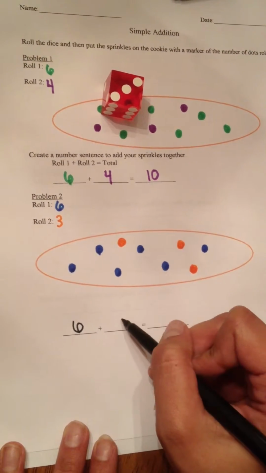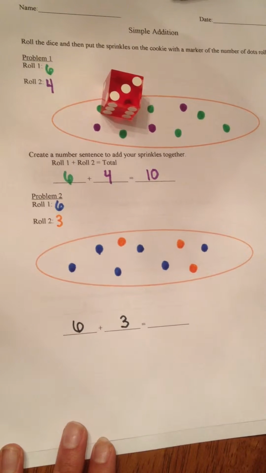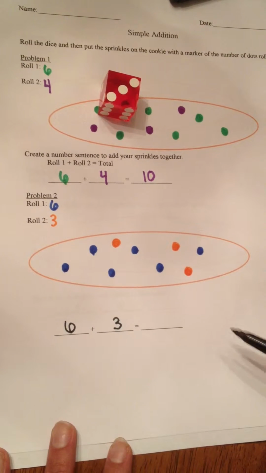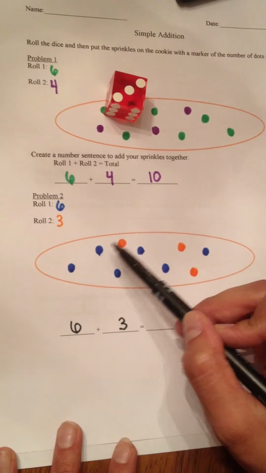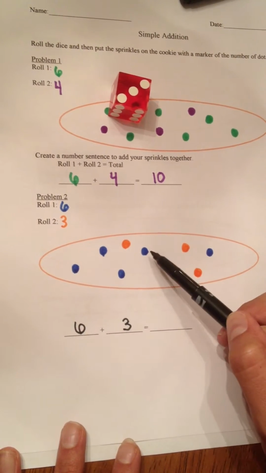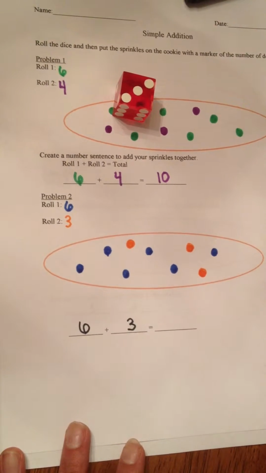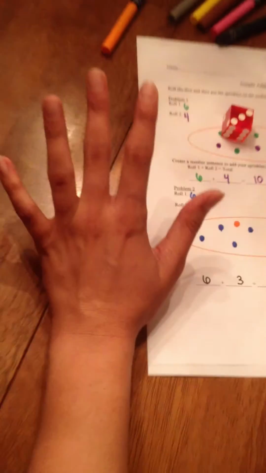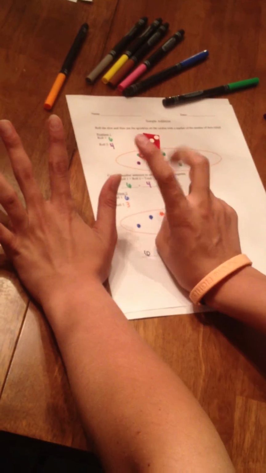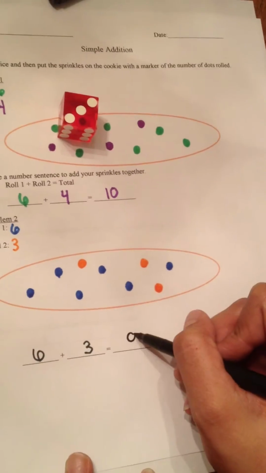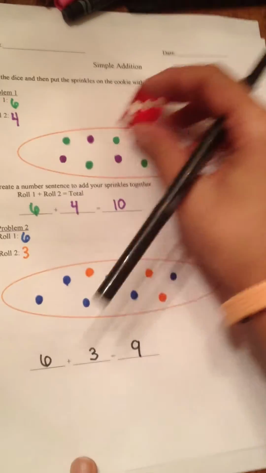Second roll, we added 3. Now again, we can count the sprinkles on the cookie or use our fingers. 1, 2, 3, 4, 5, 6, 7, 8, 9. Using our fingers, 6, 7, 8, 9. Both ways, we got our total to be 9.